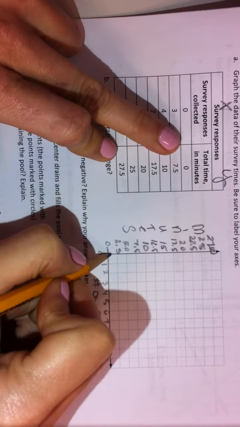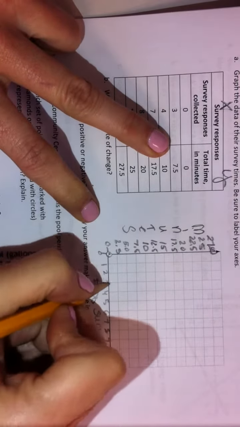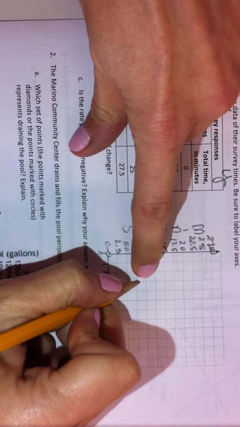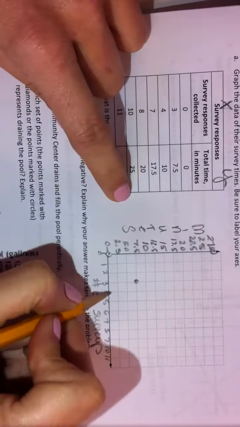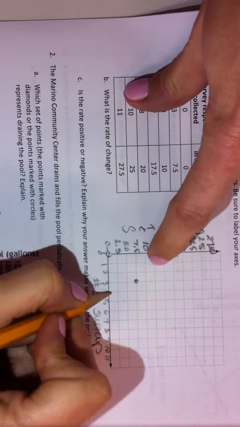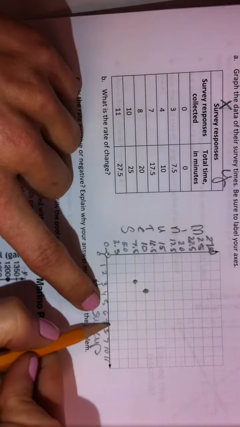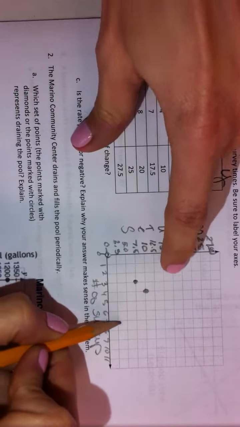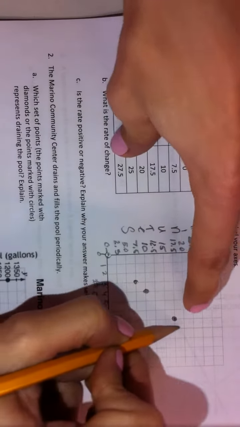All right, so we've got 0, 0, which is called the what? The origin. All right, so we've got 0, 0. 3, 7.5. So 3 and 7.5 match up right there. 4 and 10 match up right there. 7 and 17.5. 7 and 17.5 right there. 8 and 20. 10 and 25. 10 and 25 right there.